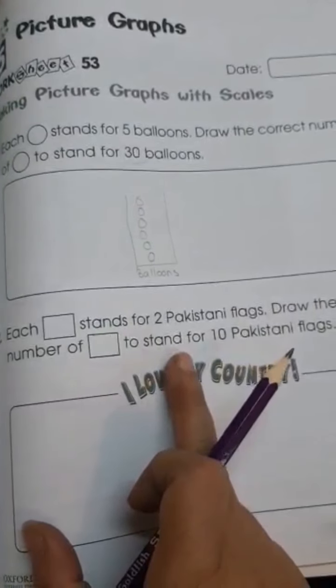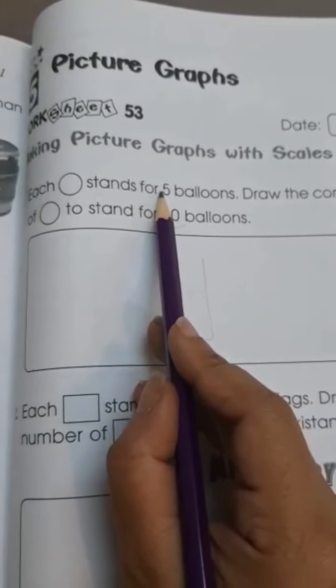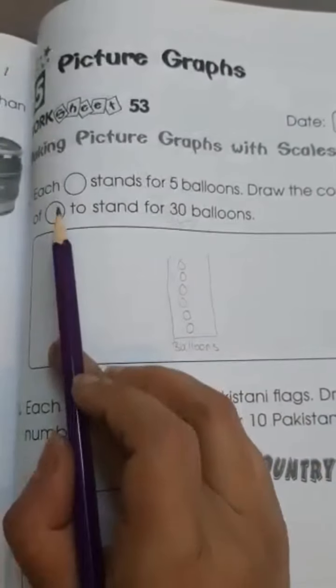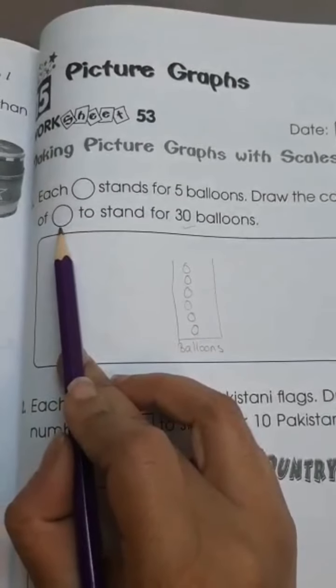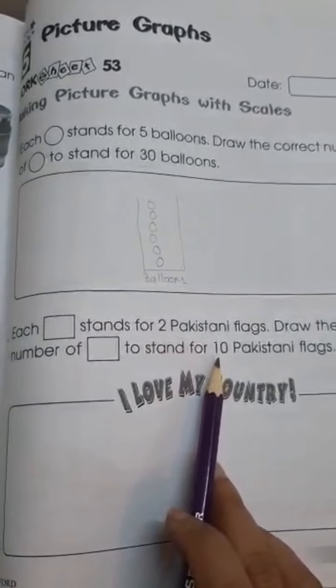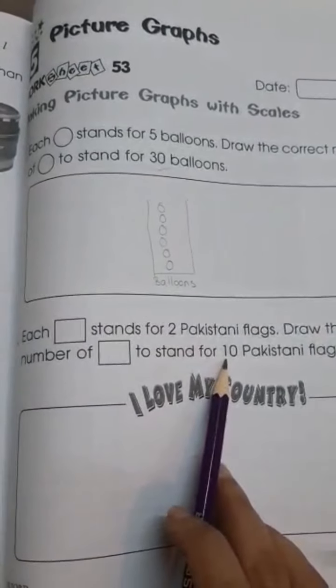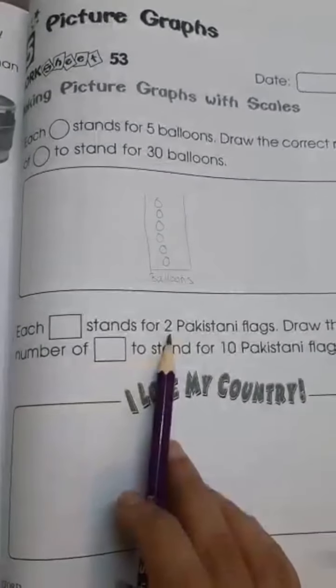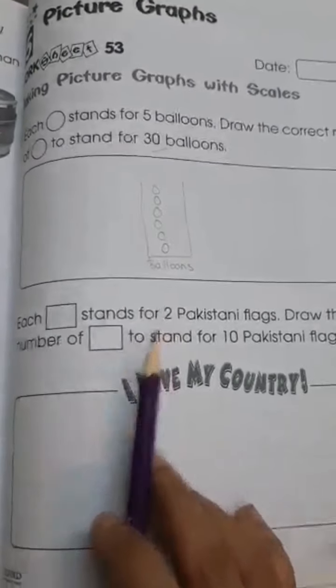And the next one, each square stands for 2 Pakistani flags. Draw the correct number of boxes to stand for 10 Pakistani flags. Okay, so here, what did we do, you guys? 30 divided by 5. That got us the number of circles we need. Okay, here we will do, okay, 10 divided by 2. Okay, I'm going to let you guys do this one by yourselves.